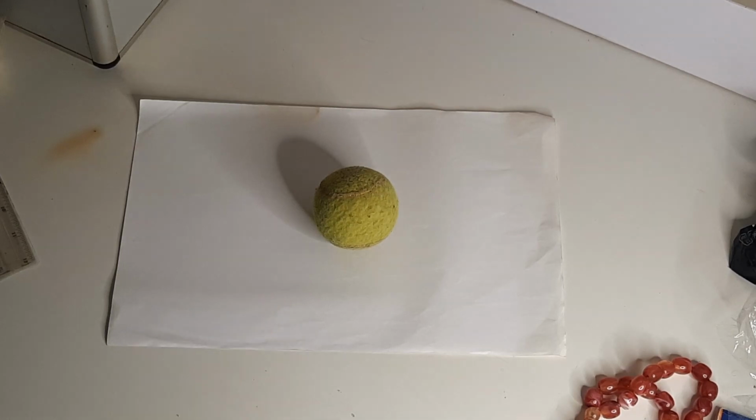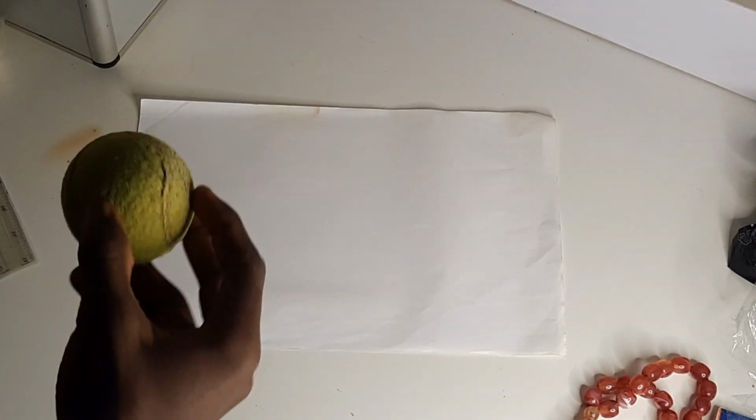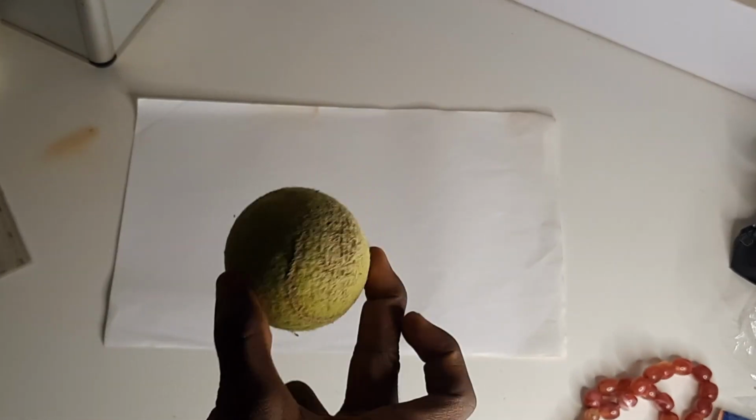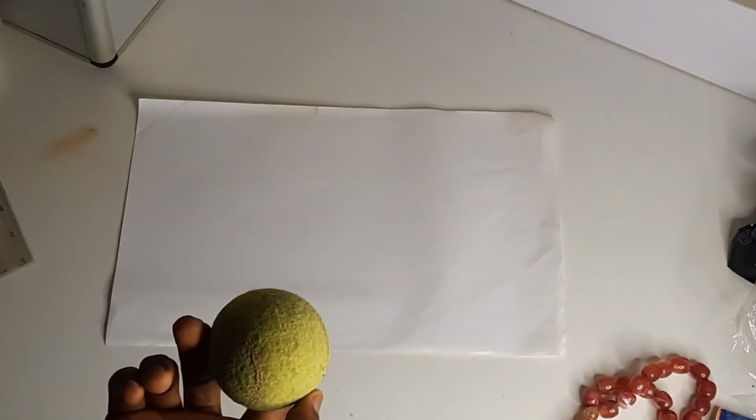Let's begin. The following are the things we need to make a ball and stick model of carbon dioxide. Number 1. A tennis ball to represent the carbon atom. Well, you can use any ball of your choice, just make sure that it is bigger than the two other balls you're going to be using for the oxygen atoms.